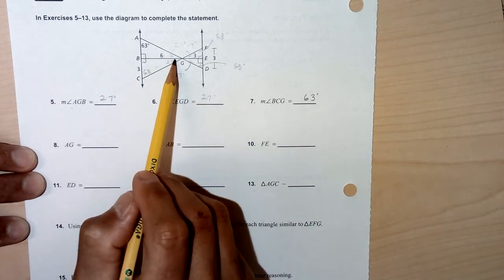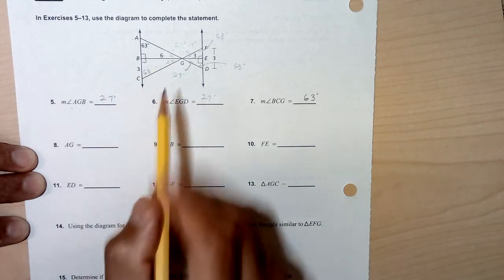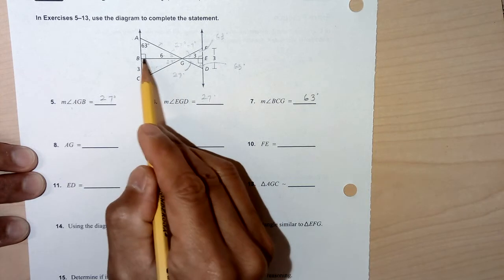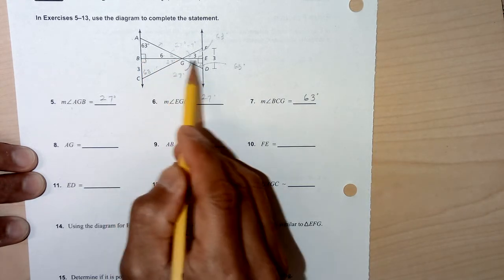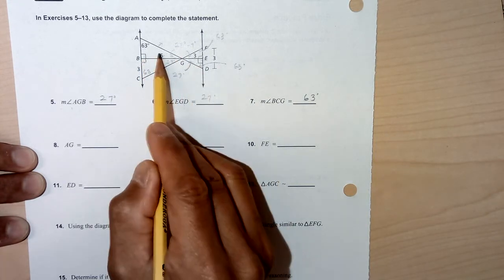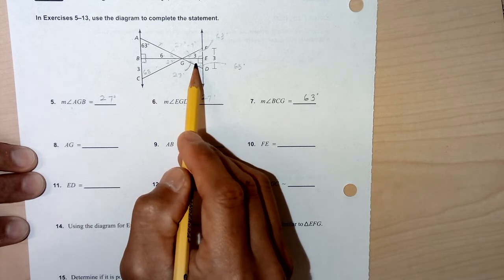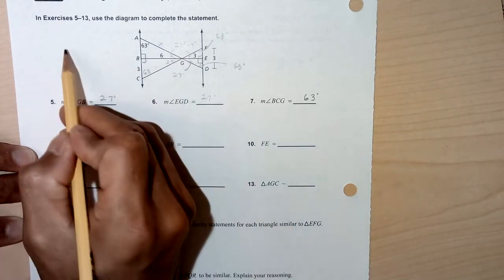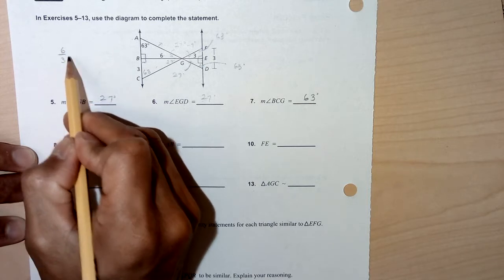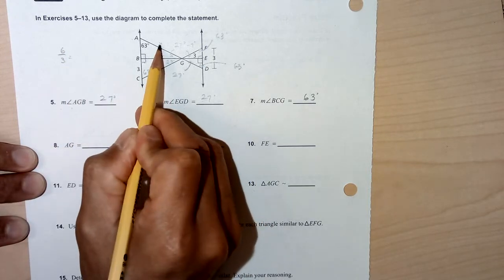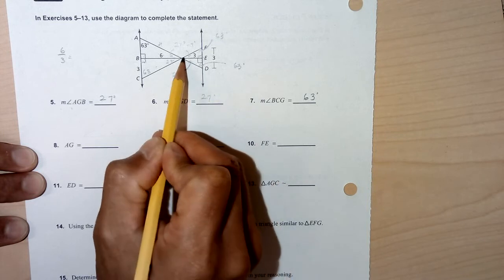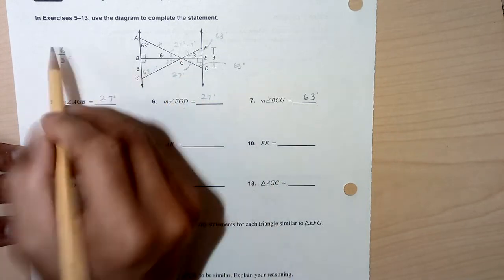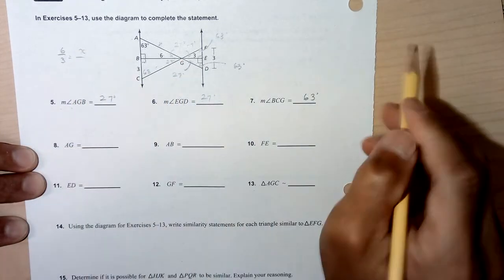AG, that side length, we could use a proportion in order to find it. I'm going to let that be X. This side right here, BG, corresponds with GE. These two triangles are similar by angle-angle similarity. So 6 over 3 is equal to, I could let that be X over this side length right here, the hypotenuse. We actually need to find that first.